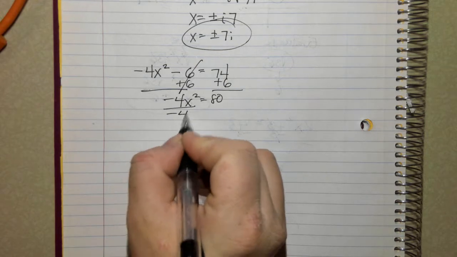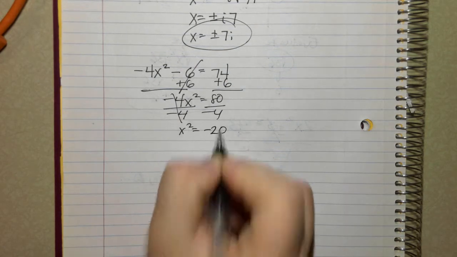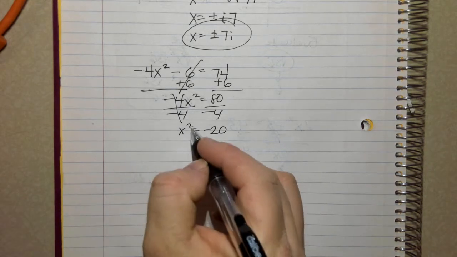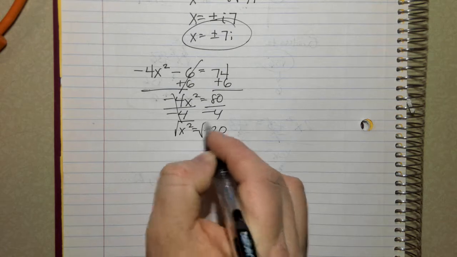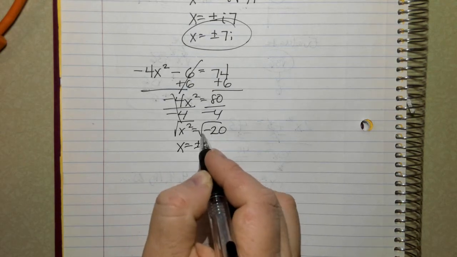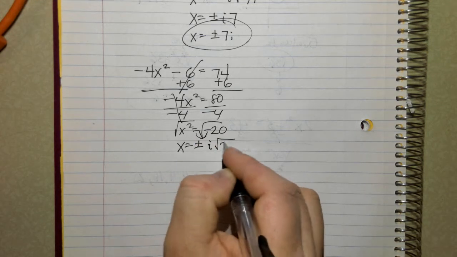PEMDAS backwards, I divide by negative 4. To get rid of the square, I square root, and remember I'm going to have 2 answers, but I cannot take the square root of a negative number, so it sneaks out front and becomes an i.